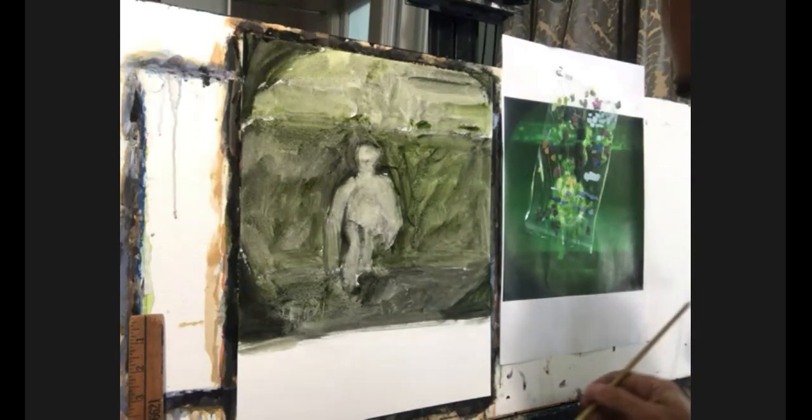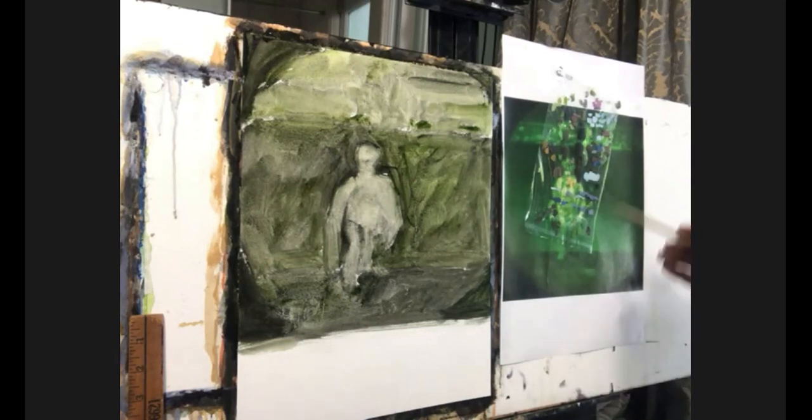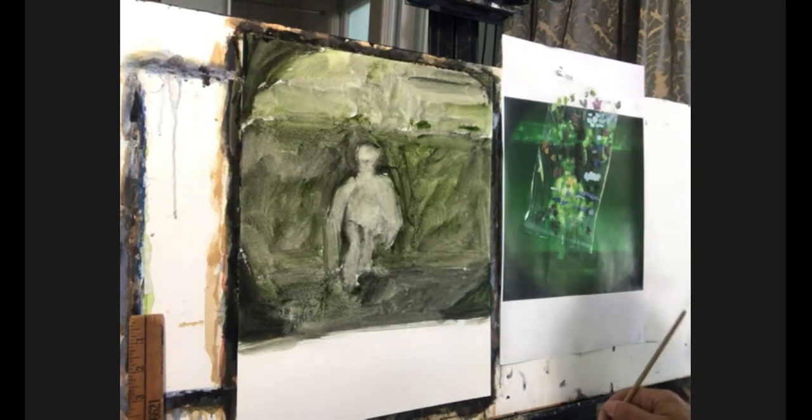Okay, how can we make this green darker? All right, I'm going to bring the chromatic black to this combination. And I'm going to test. This is way too dark, so I need to be careful because this is not black. The vignette is not black.